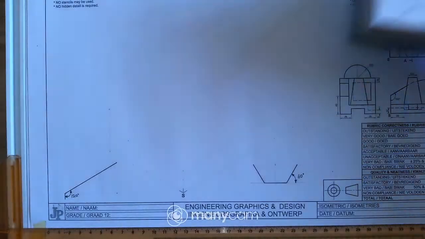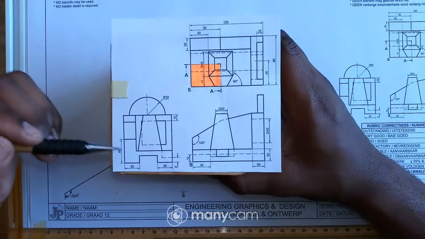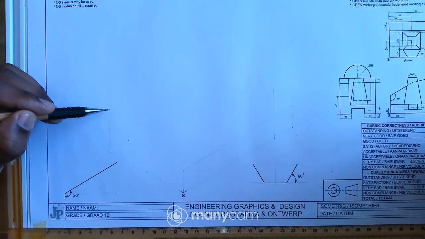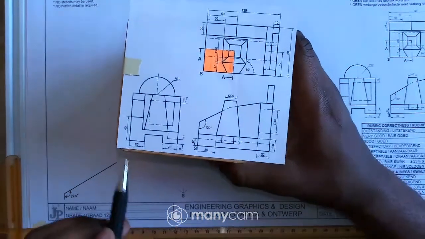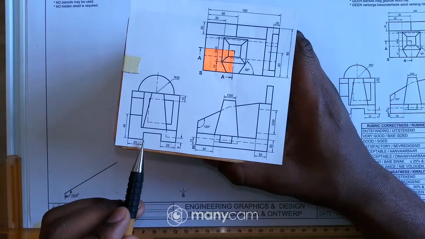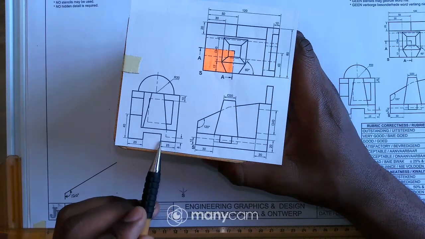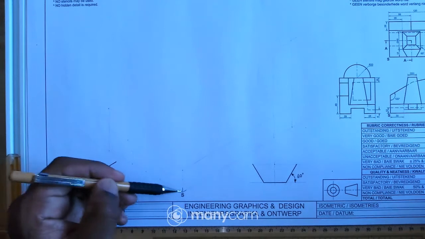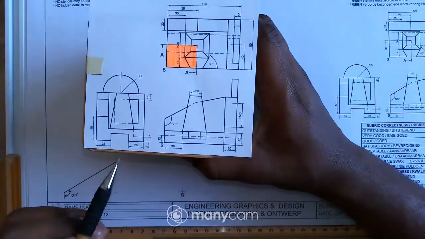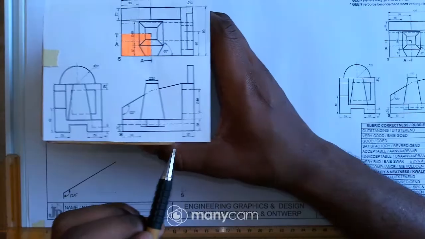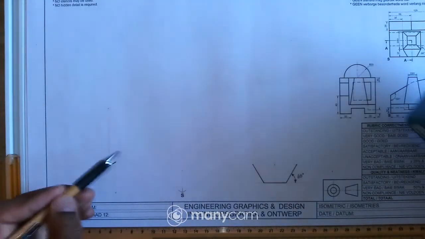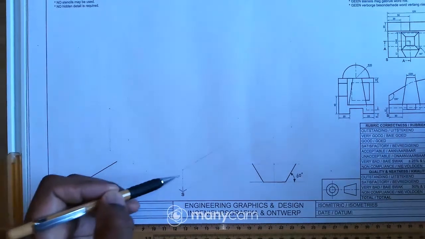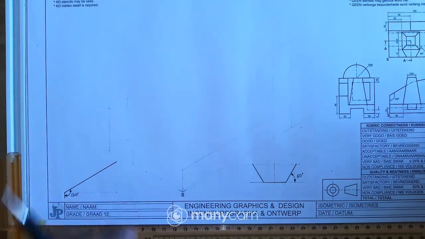The height of this surface is given, it's 40, so from here going up is 40, and then this part here it's 25, and also this part is 25, and the height of the base is given from our front view there, so it's 20. So that means from here to there is 20. I draw a line going to my left hand side, and I draw a line as well this side.